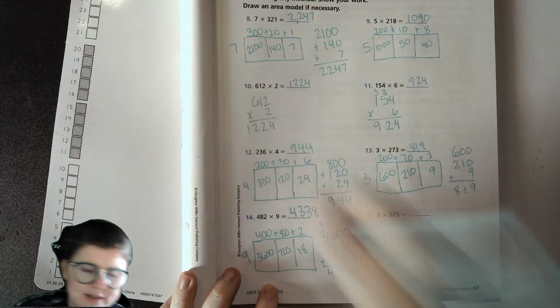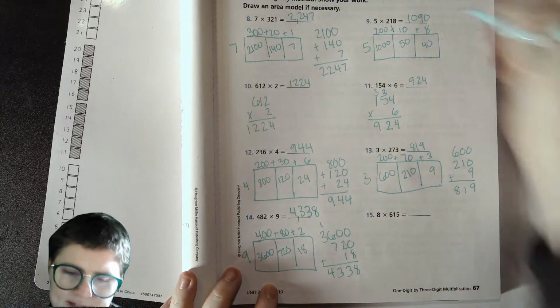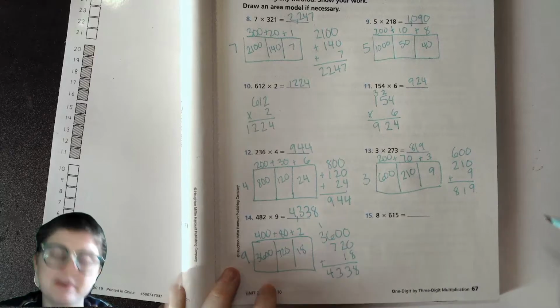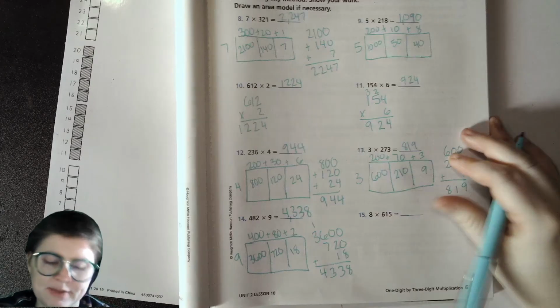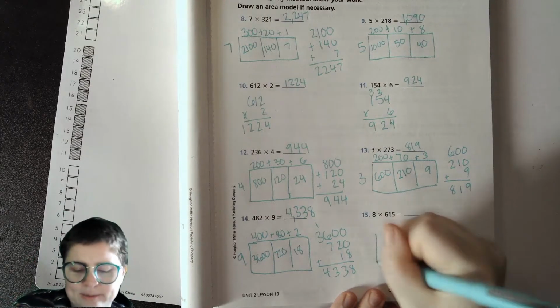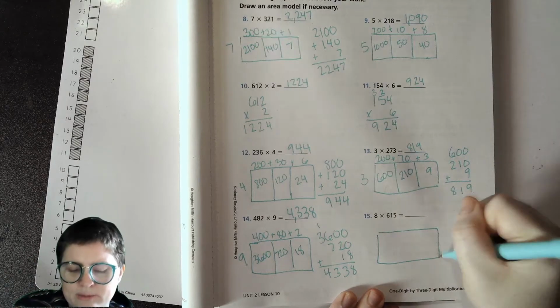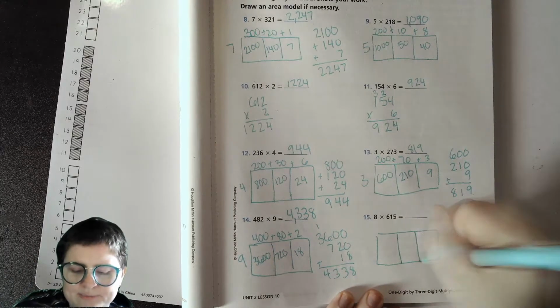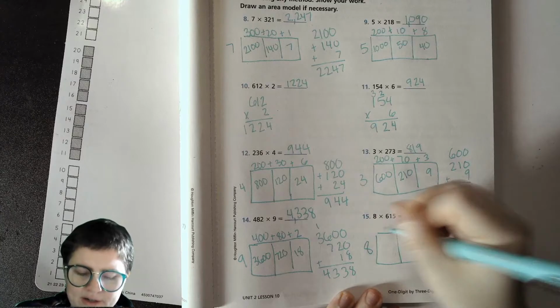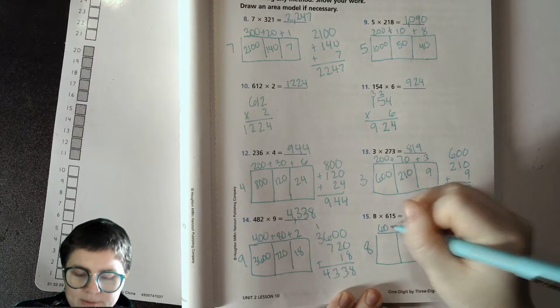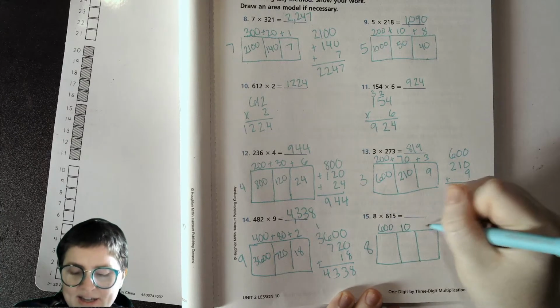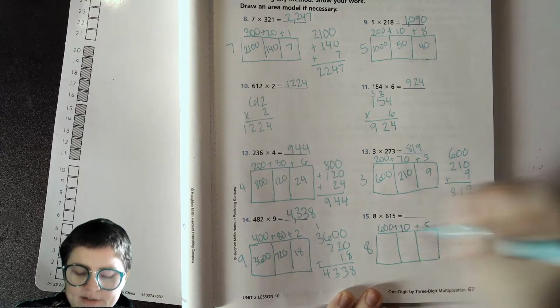4,338. That comma in there, yeah, don't forget those commas. It makes it easier to read for everybody else. Okay, last one on this page, you guys. Good job, everybody. 8 over here. 600, oops, 10, and 5. Add it up, make 615.